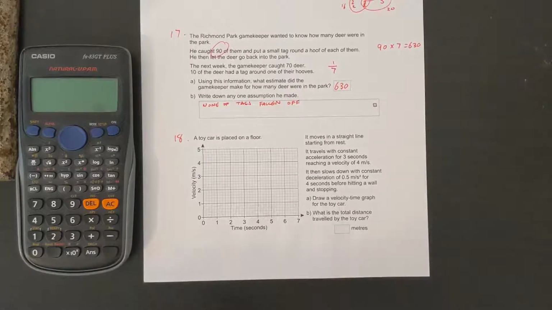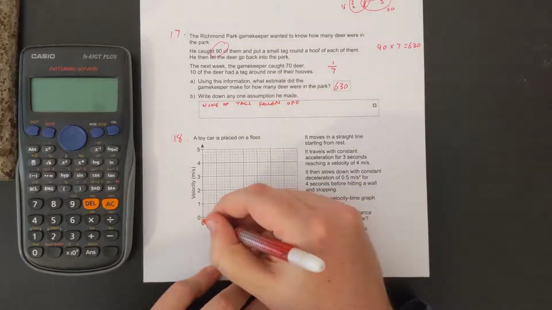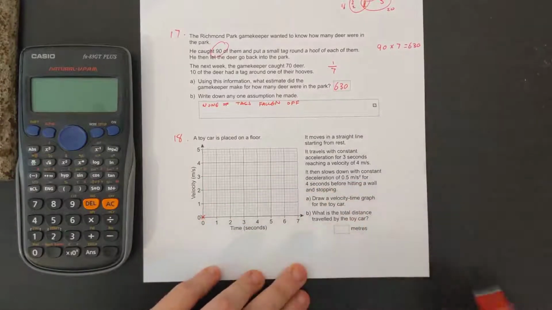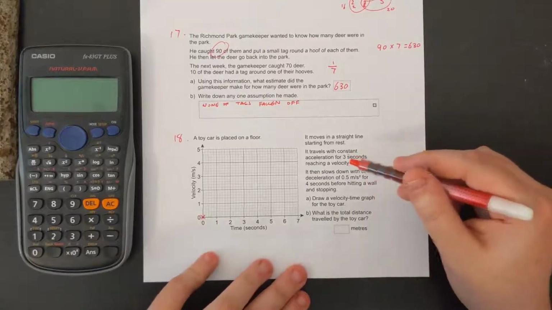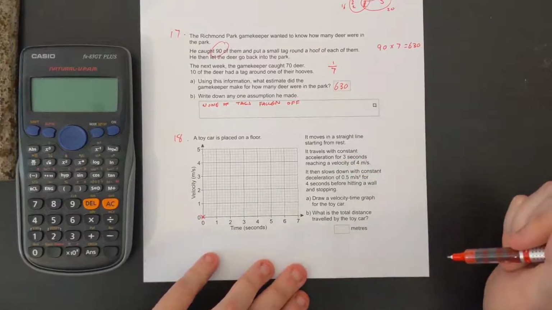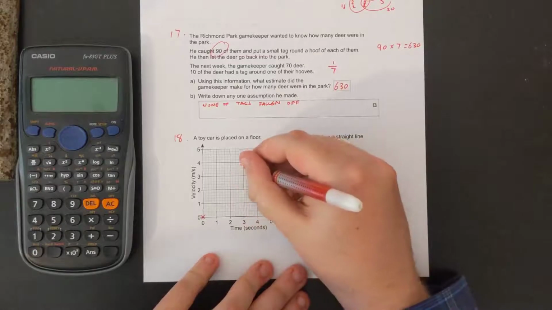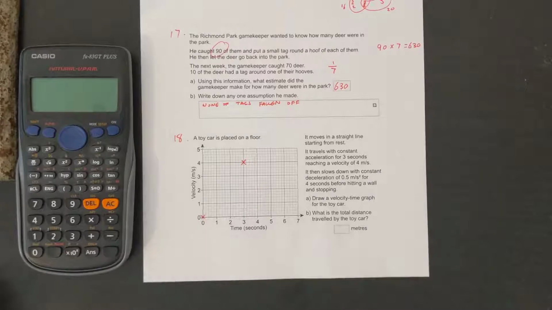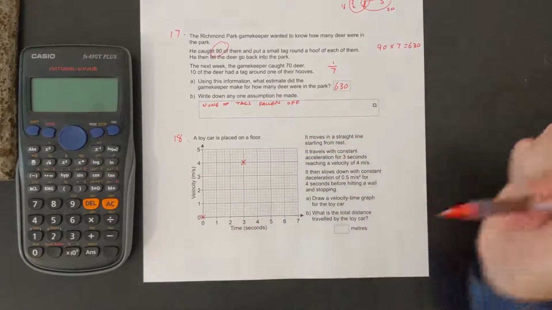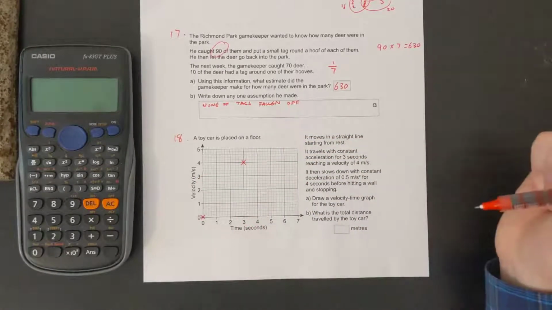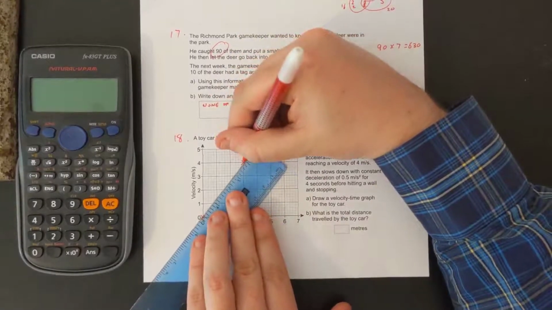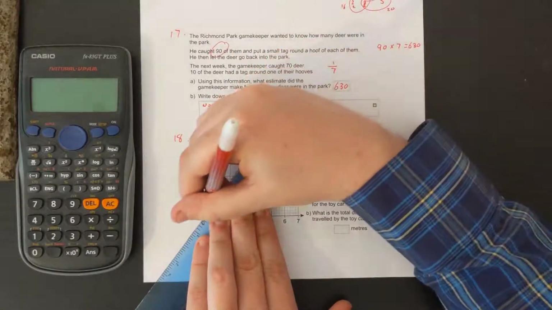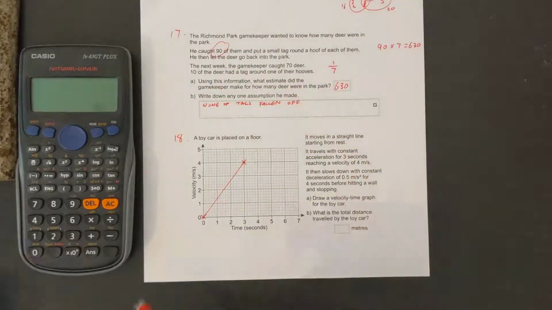Question 18. A toy car is placed on a floor. It moves in a straight line starting from rest, so I know that at 0 seconds its velocity is 0. It travels with a constant acceleration for 3 seconds, reaching a velocity of 4 metres per second. So at 3 seconds, it's reached a velocity of 4 metres per second. Constant acceleration means the gradient of my line, change in velocity divided by change in time, is constant, and therefore a straight line. So that's just the idea that constant acceleration means constant rate of change of velocity, constant gradient.